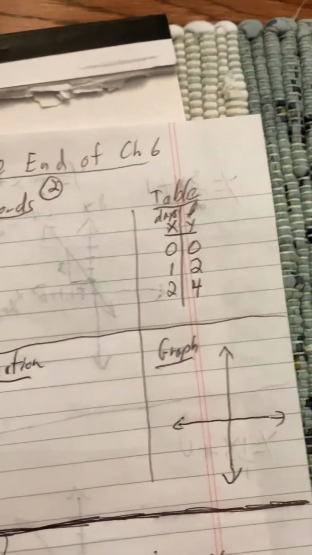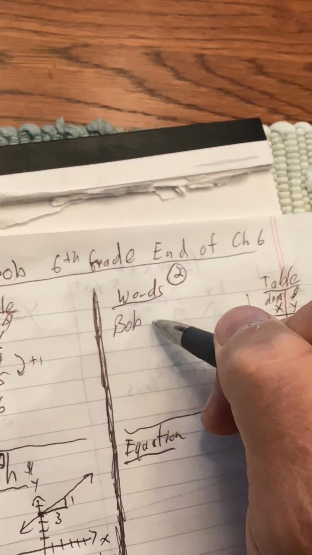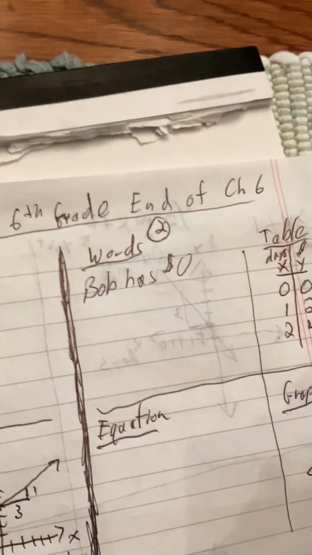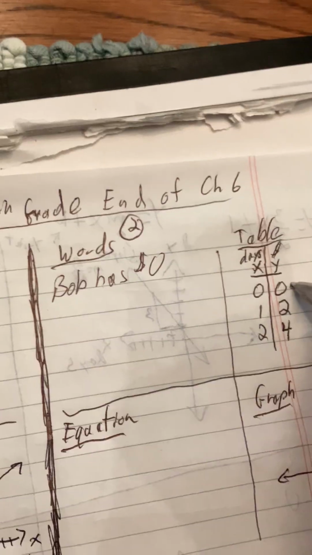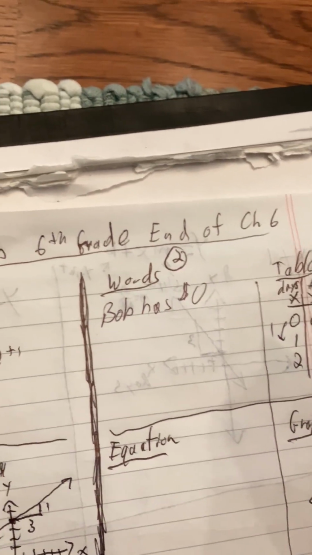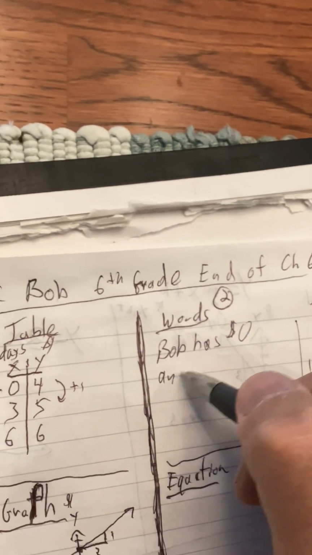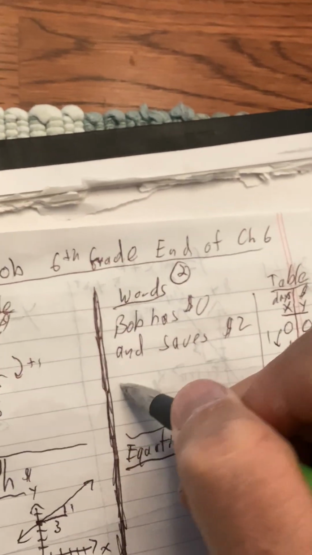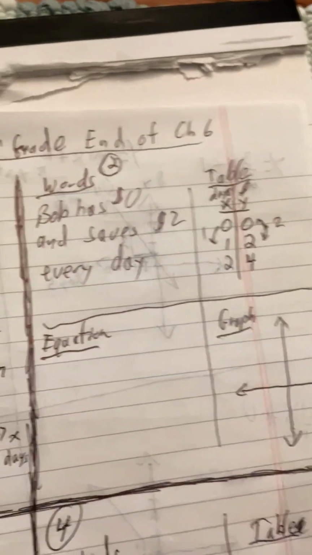There's my table. It looks like Bob has nothing. I'll do the words. Bob has $0. And it looks like he's going up $2 every 1 day. So it looks like Bob has $0 and saves $2 every day. You can put 1 day if you want.